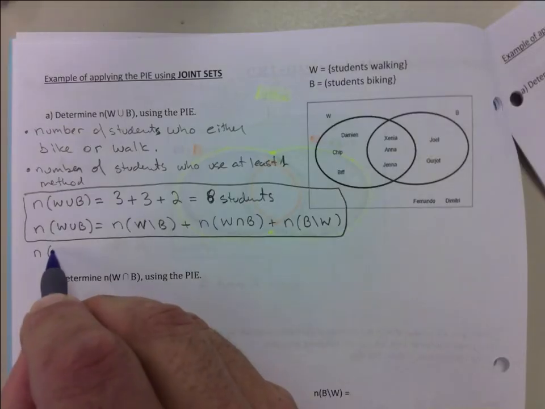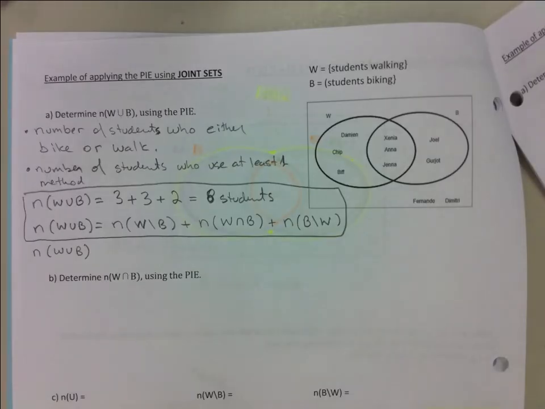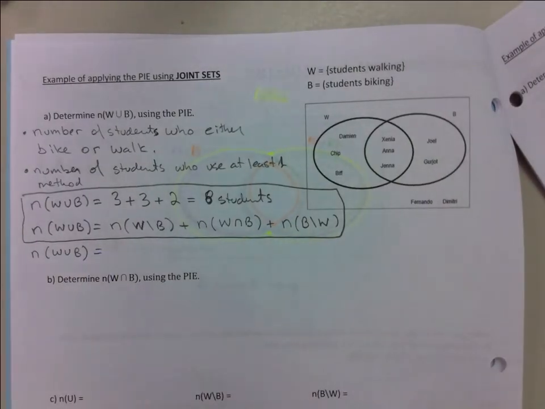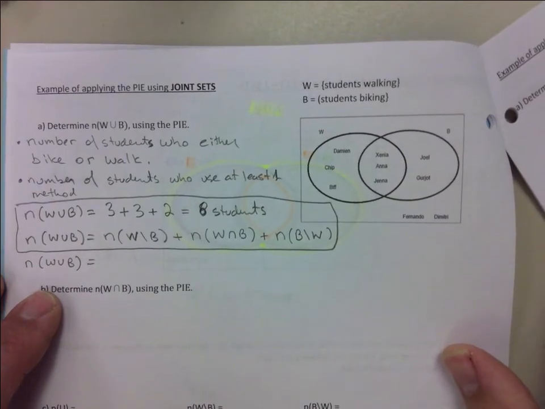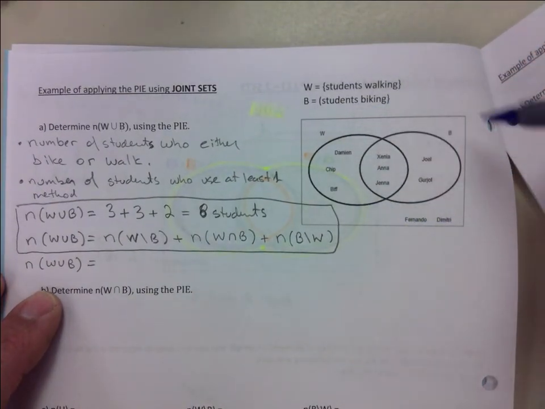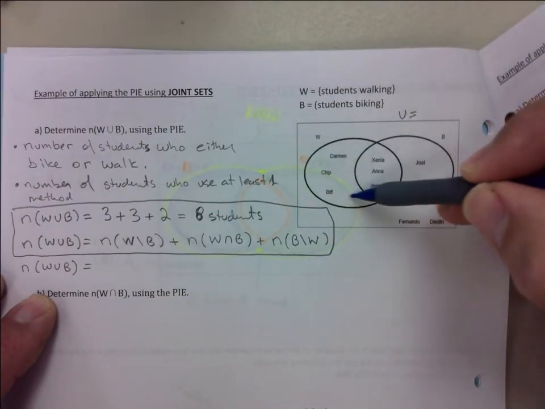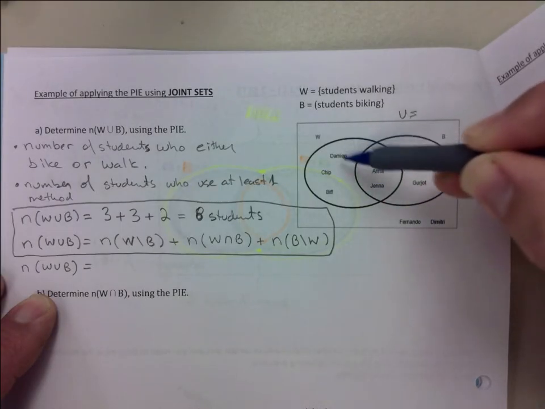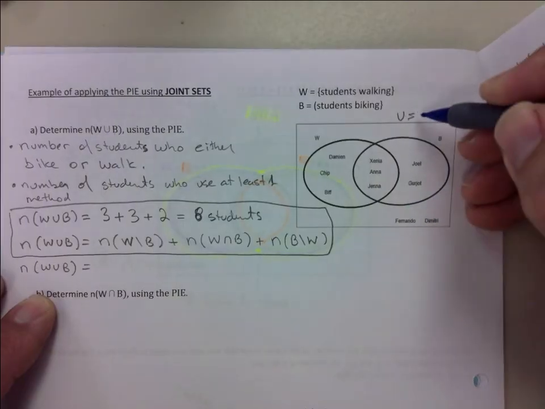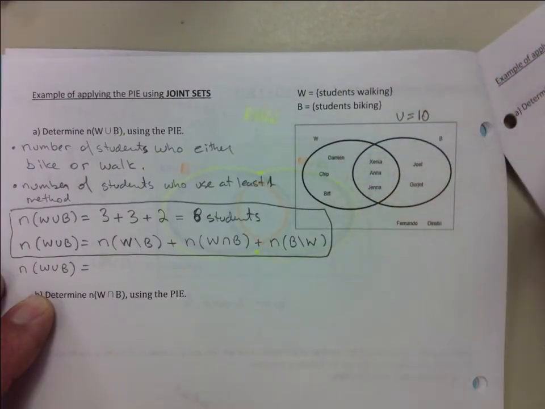What if I asked you to do this again using a different method? We want students that are in either one of those. Can I figure out the universal here real quick? How many students do I have in total? What number should I have at the top here? I have 8 here, plus I have another 2 outliers. So how many students do I have in total? 10. I can do that by observation.